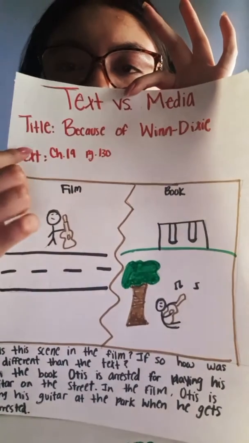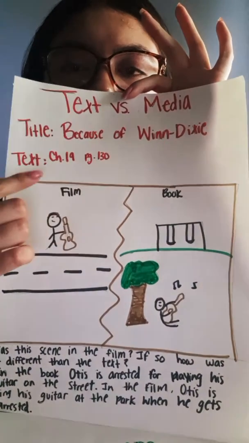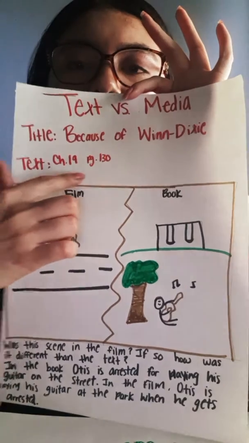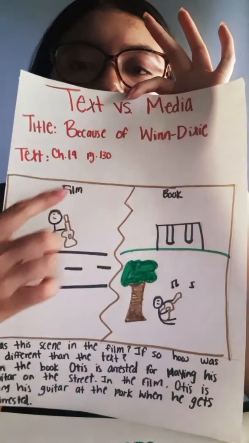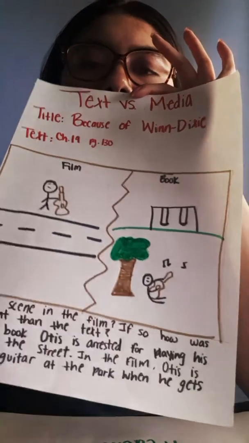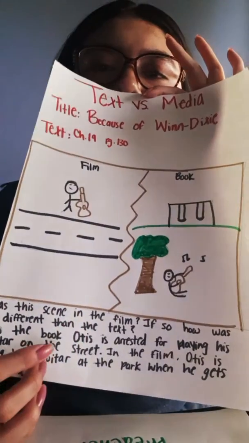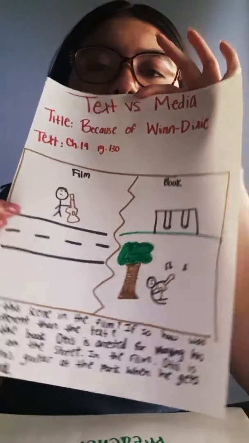And as you can see up top, they'd have the title of the book, Because of Winn-Dixie, the text, where they found in the text, the chapter and the page number, and they would answer their questions down here and give an explanation when they present.